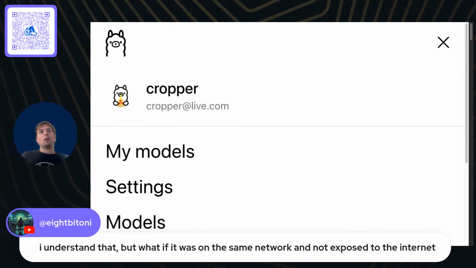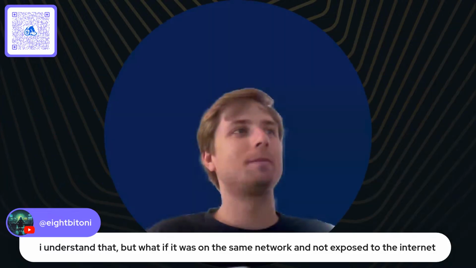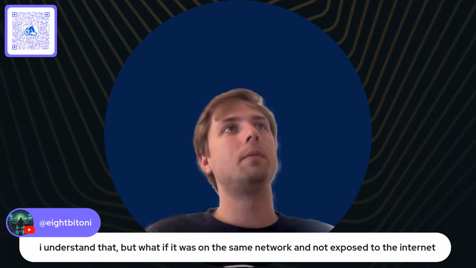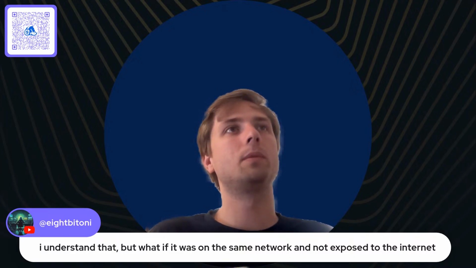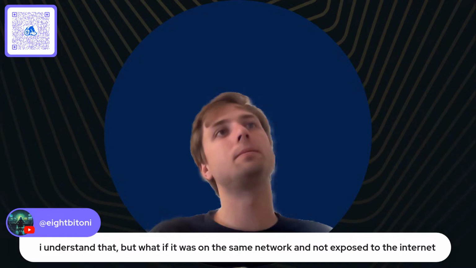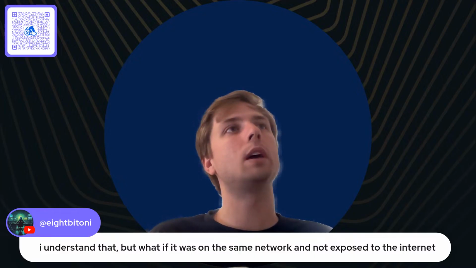I'm not going to show this because I don't remember whether they expose my API keys or not. But oh, if it was on the same network, yes, you could do that. And maybe that would actually be a fun thing for us to do at some point. Because then you would just point it to a localhost endpoint. You could point it to a local endpoint, a local IP address. Yeah. So let me show you actually what that would look like.